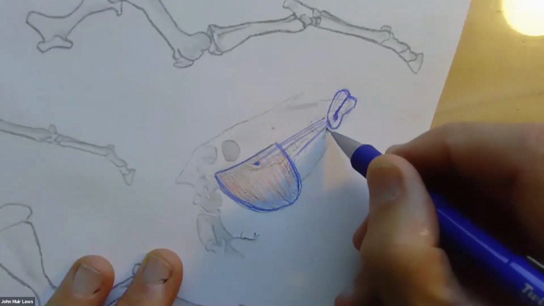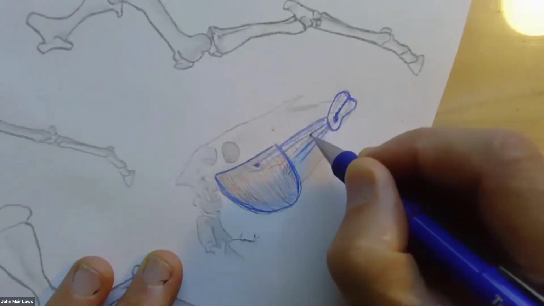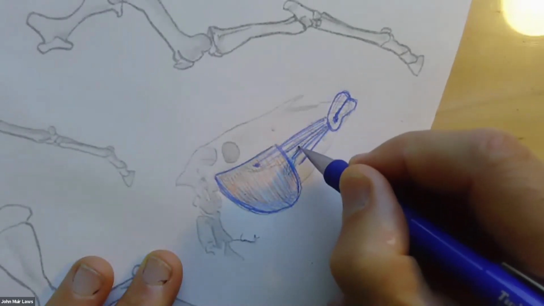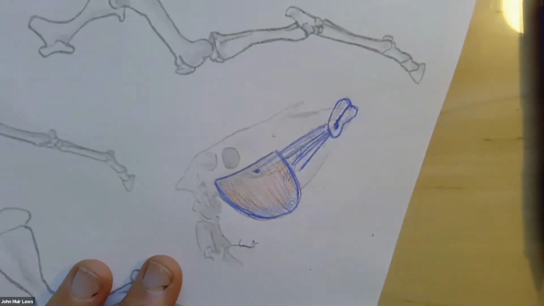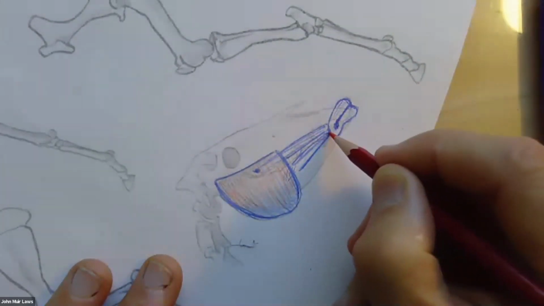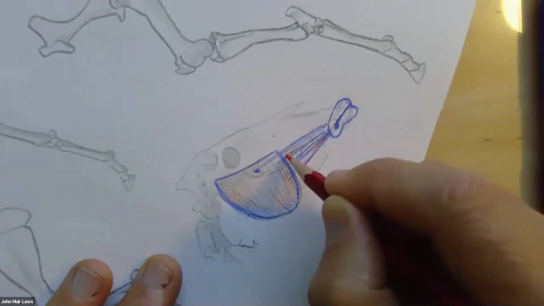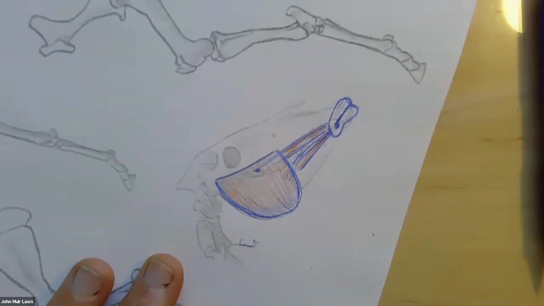So what you'll get is 2 big muscles that will sit in there like that. And just for fun, I'm going to give them a little bit of orange color there.